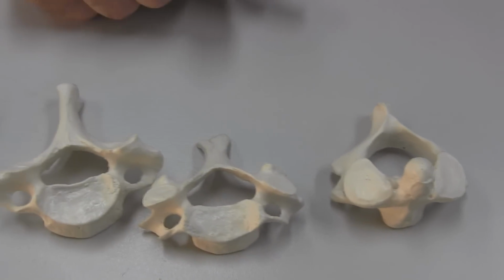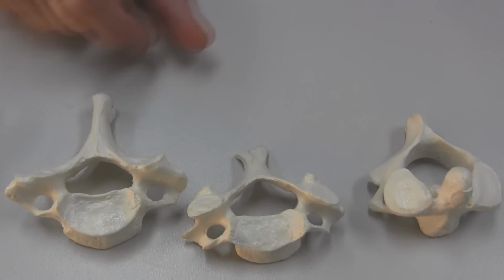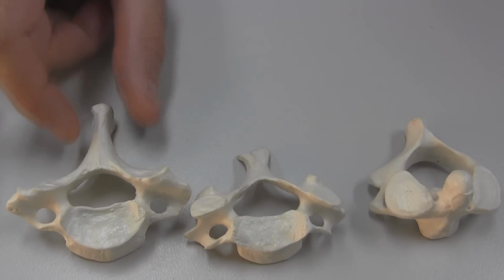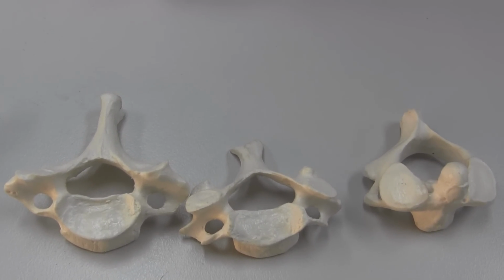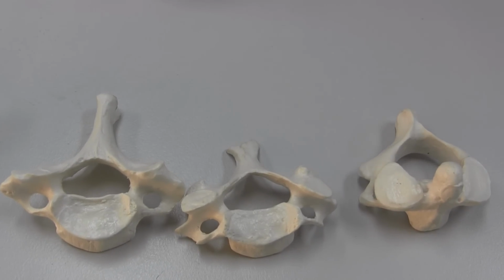C7 is the name given to the vertebra prominens. It's called the vertebra prominens because the spinous process in C7 is quite prominent. It sits at the base of your neck and sticks out a little bit more than all the other spinous processes in that section of the body.